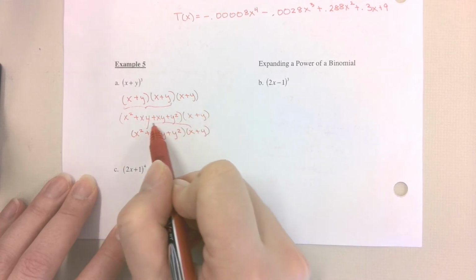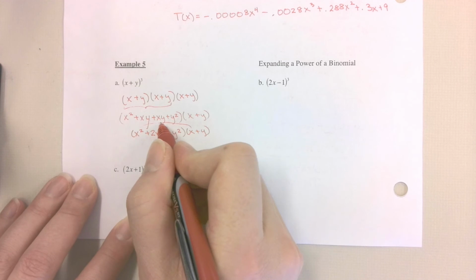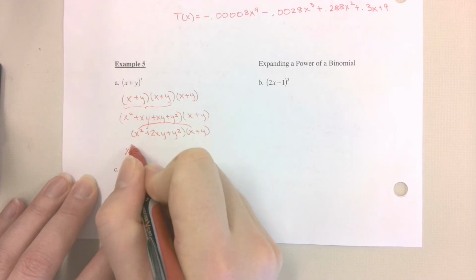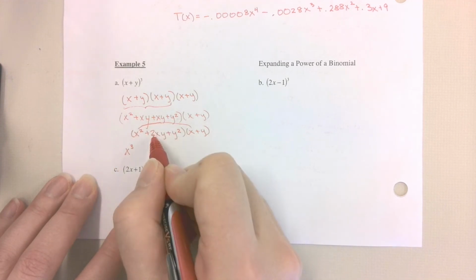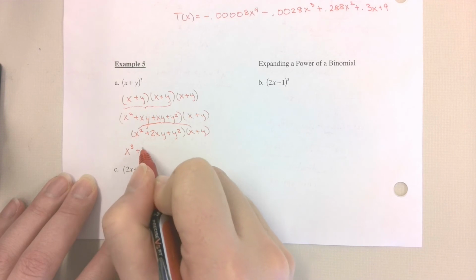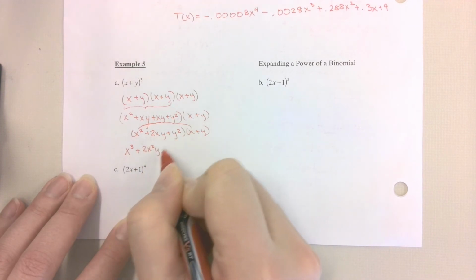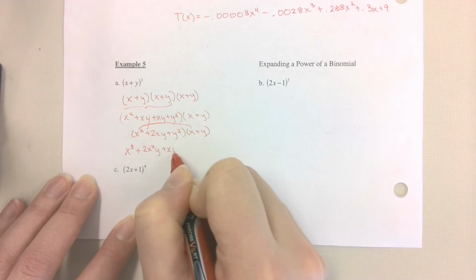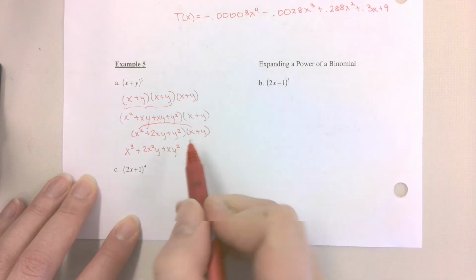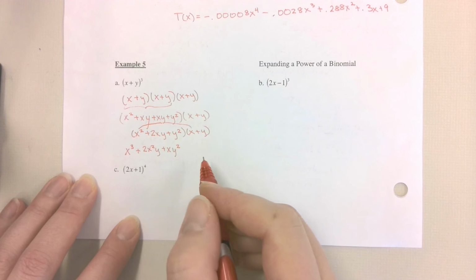I'm going to take x times x squared, and I'm going to get x to the third. And I'm going to take x times 2xy, and that's going to give me a positive 2x squared y. And then x times y squared is going to be a positive xy squared. So I just took x times everything and built it up.